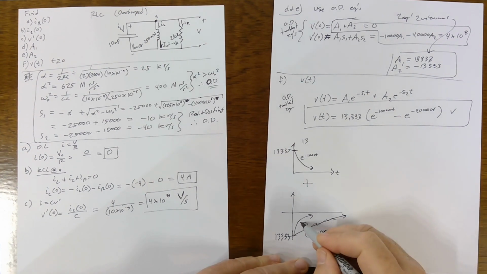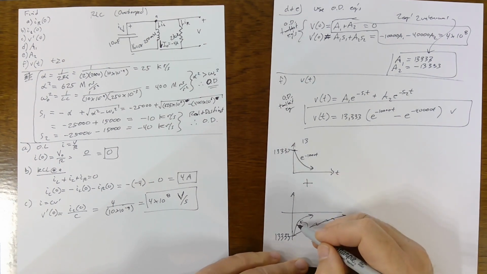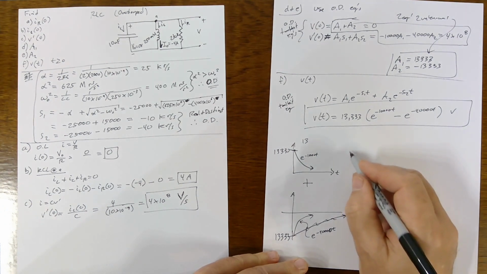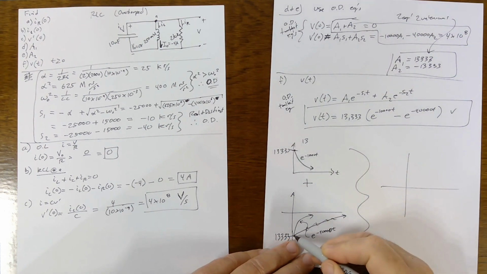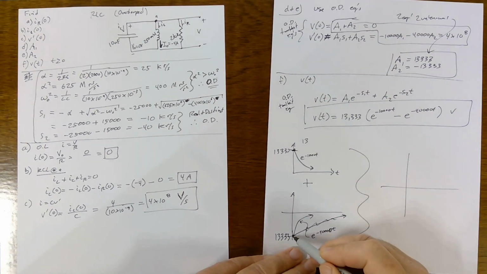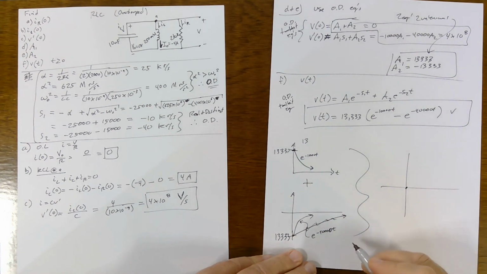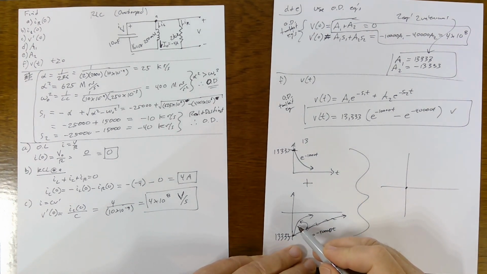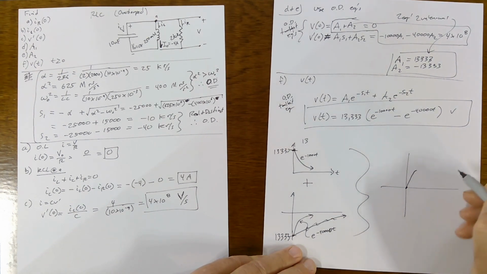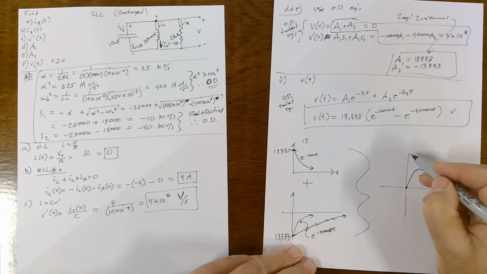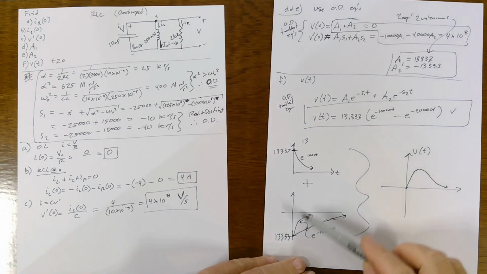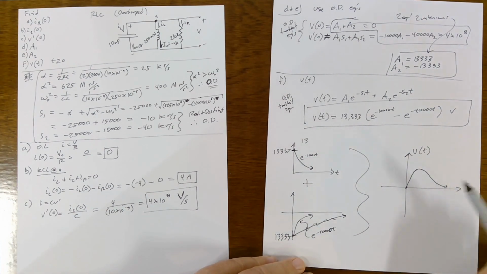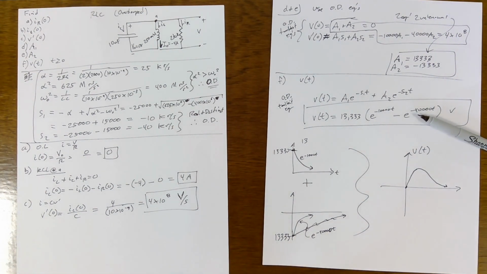I don't want to pause the video and figure that out, but one of these is faster than the other, and so you add these two together, and at 0 it's 13,333 and minus 13,333, so it's 0. And one of these is going away faster, so it pulls it up, right? But then they both decay down to 0, so it looks like this. To double check the shapes. But anyway, looks like that. Thanks.